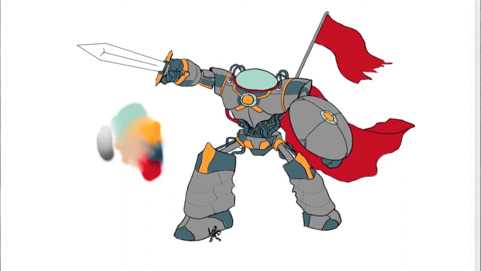I'm going to fill in gray color for the sword. Here I use the magic wand because it was really easy to select it in the line drawing layer. So don't forget, I'm working on a separate layer. It's not the line drawing layer, it's a separate layer below it. So now I have everything, all the blocks are there.